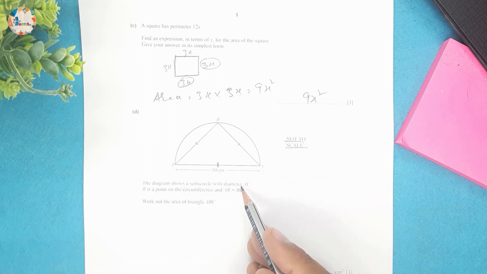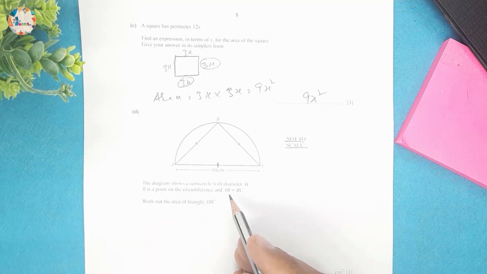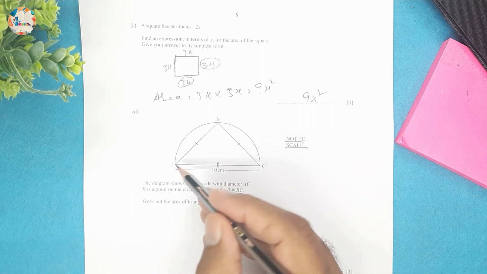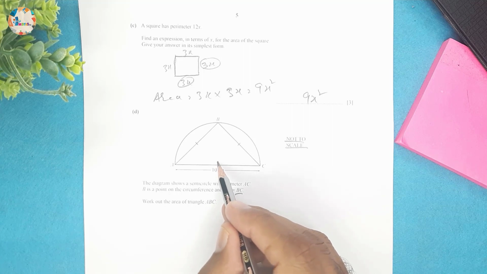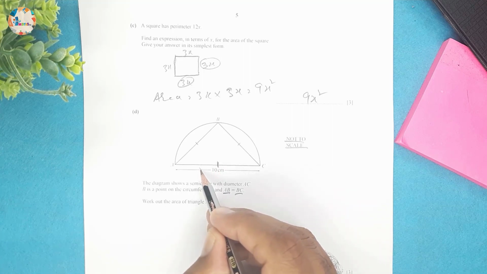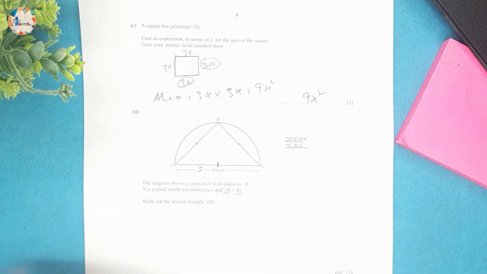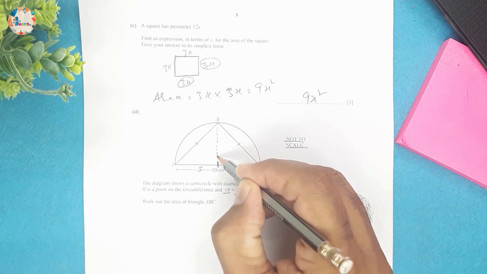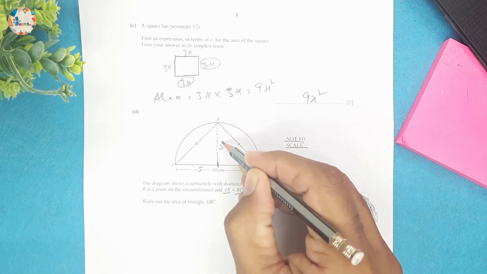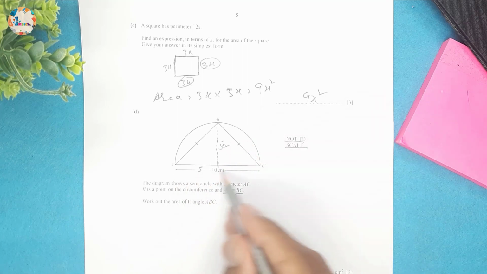The diagram shows a semicircle with diameter AC. B is a point on the circumference, and AB is equal to BC. Work out the area of the triangle ABC. So we have to find this one. Up to this one will be 5, so this height will be 5 centimeters. This will be the perpendicular height, which is 5 centimeters, and the base is 10.